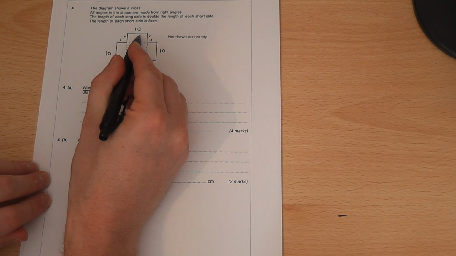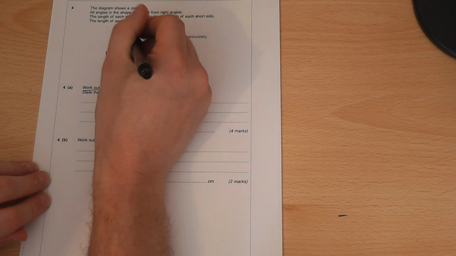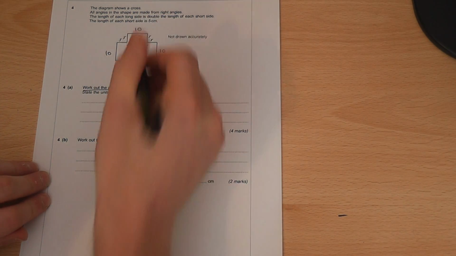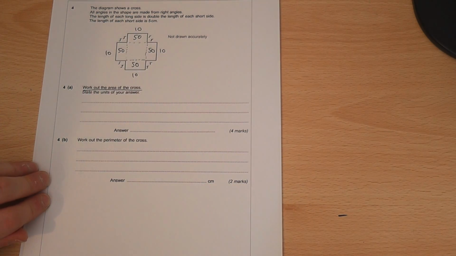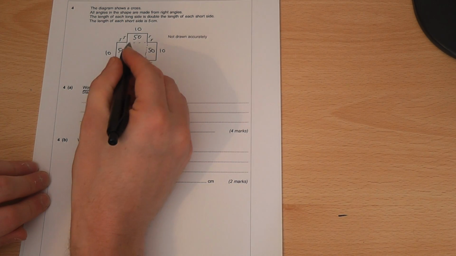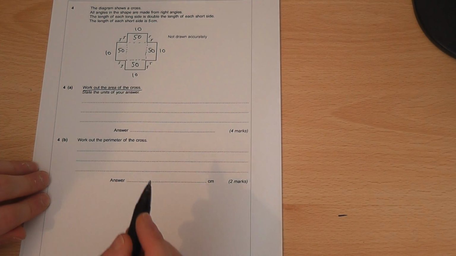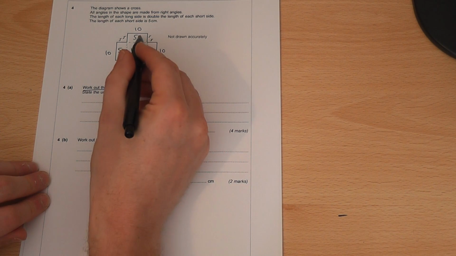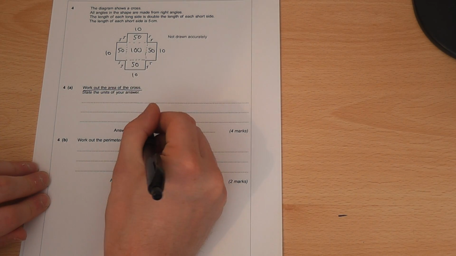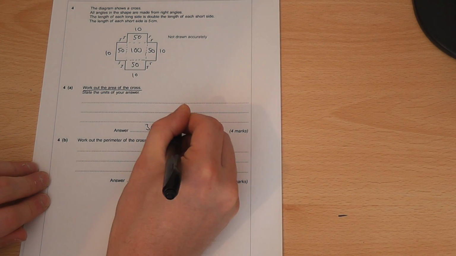So this here area will be 5 lots of 10, which is 50. And due to symmetry, this will be 50, this will be 50, this will be 50. But the inner part is 10 by 10, times them together, 100. So the area, 100, 200, 300. 300 centimetres squared.